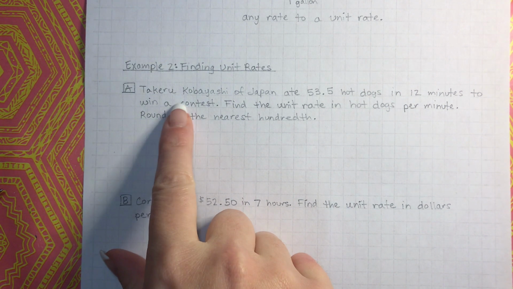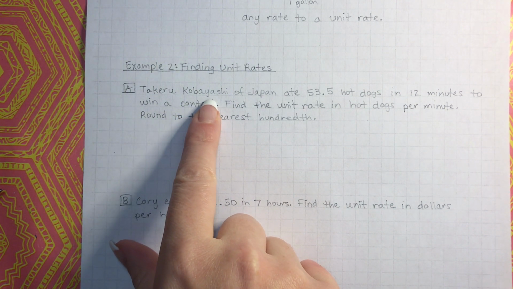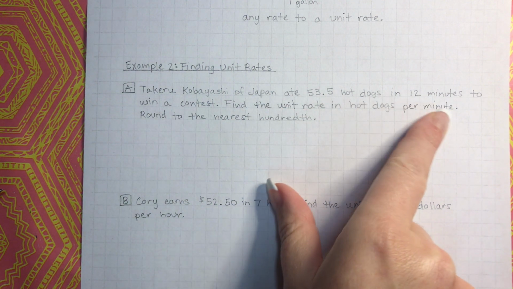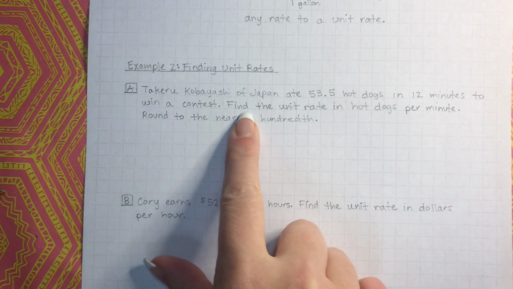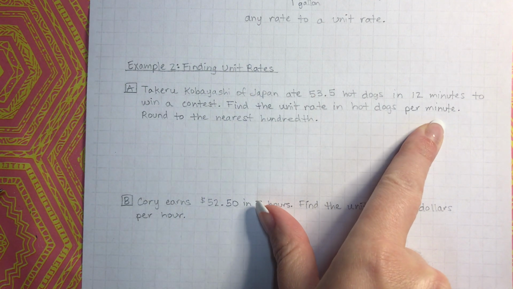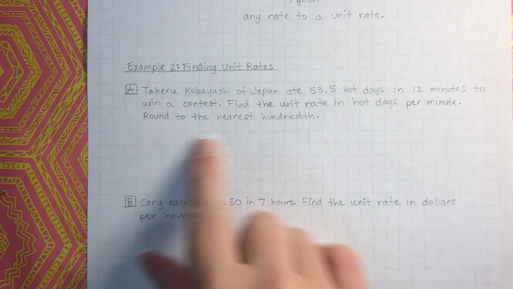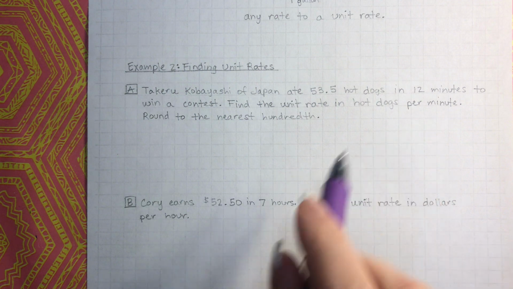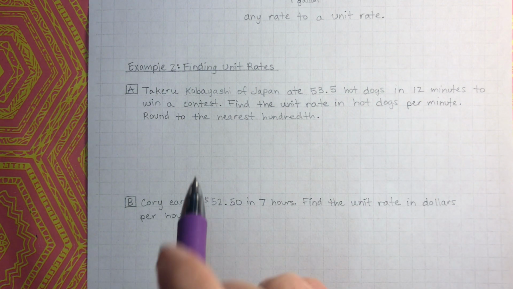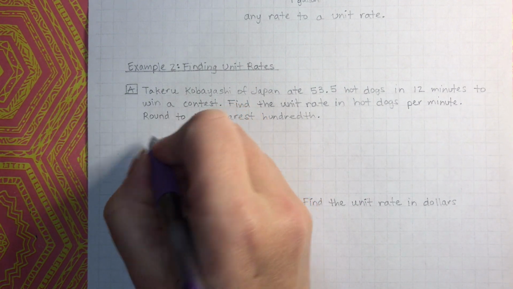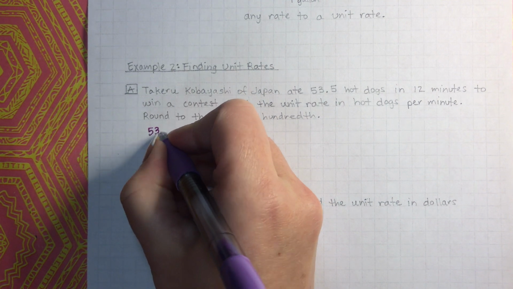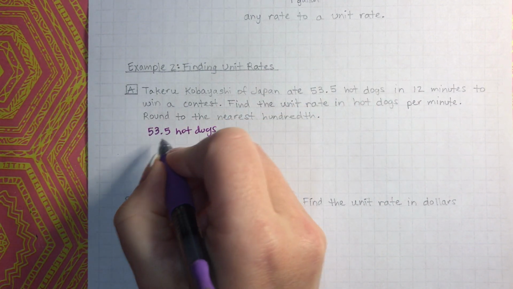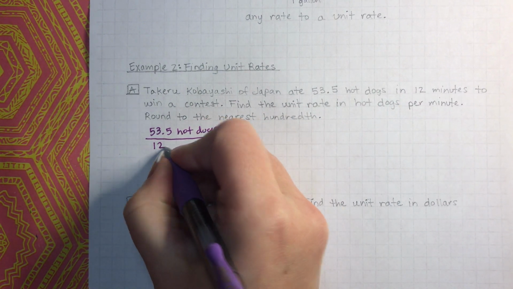It says Takeru Kobayashi of Japan ate 53.5 hot dogs in 12 minutes to win a contest. Find the unit rate in hot dogs per minute. Round to the nearest hundredth. Okay, great. So that's a lot of hot dogs, 53.5 hot dogs in 12 minutes. Okay, so we have 53.5 hot dogs in 12 minutes.